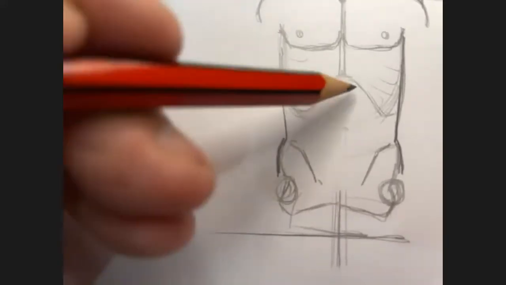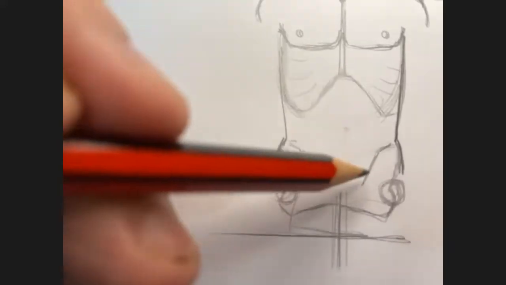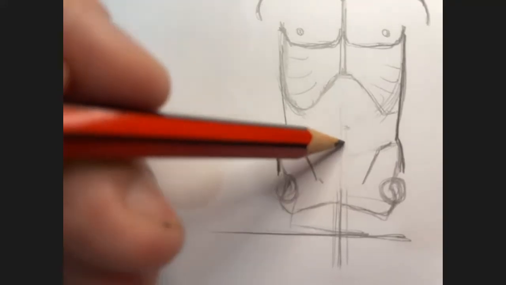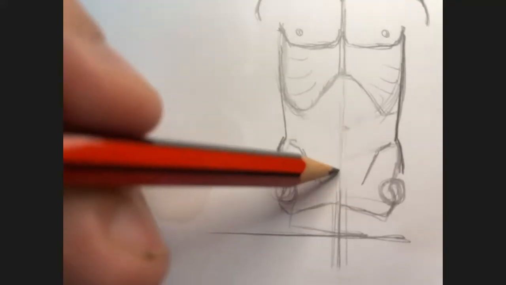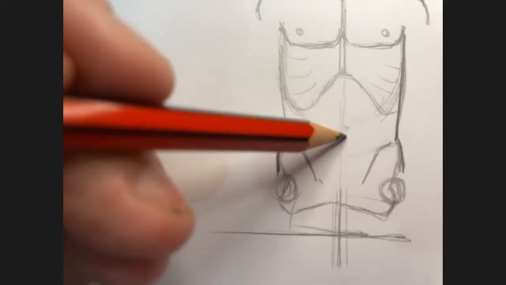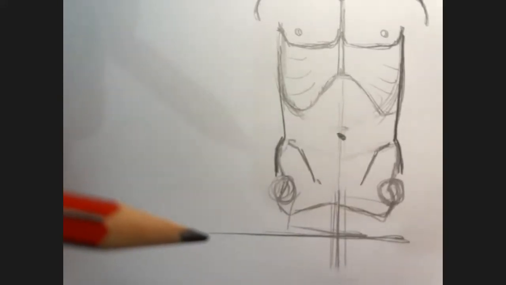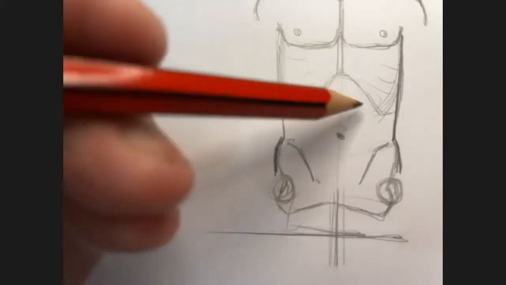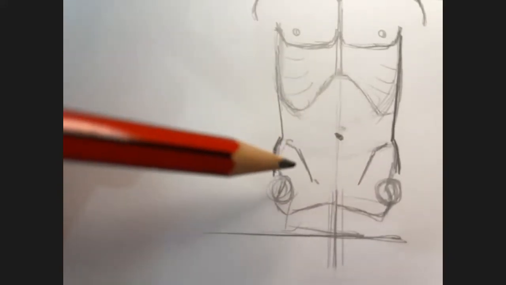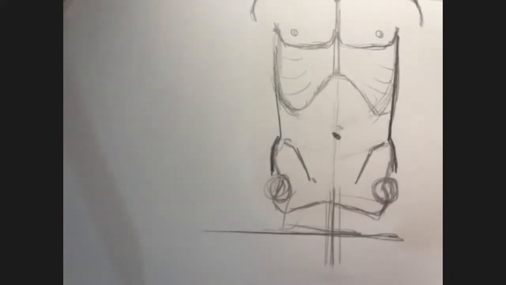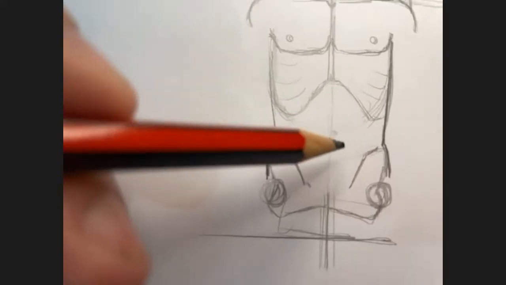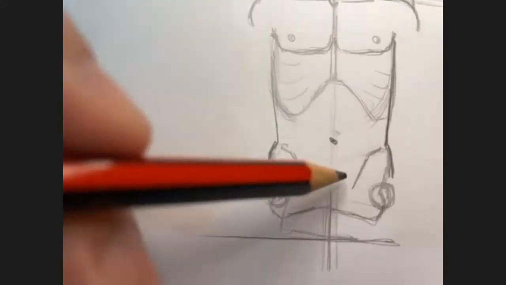And then in this section is where you have your abdominal muscles or your abs. So what I usually do is you already should have a line down the middle of that. I find the middle of it, which is about there, and that is where I put the belly button. So the middle of this sort of oval. And then the abs are called a six-pack. That's because most of the time there are 6 visible abs. So you usually have 4 at the top and 2 at the bottom.